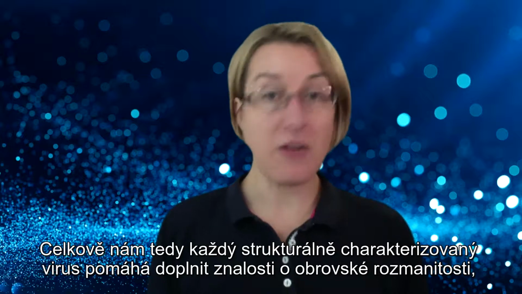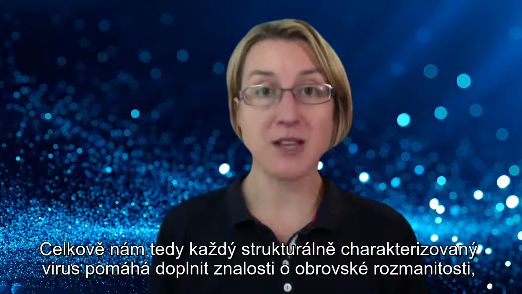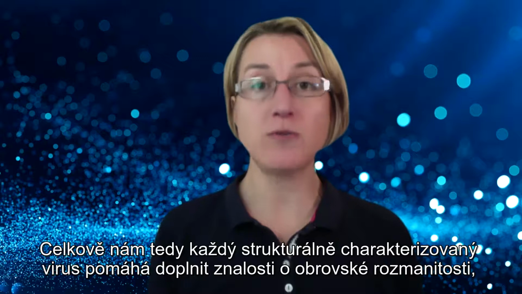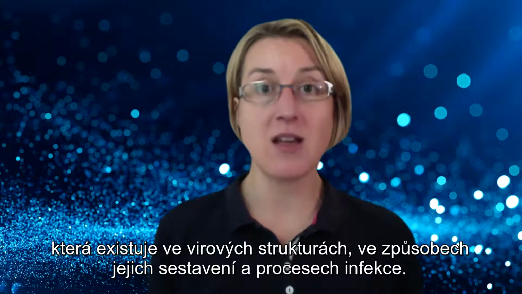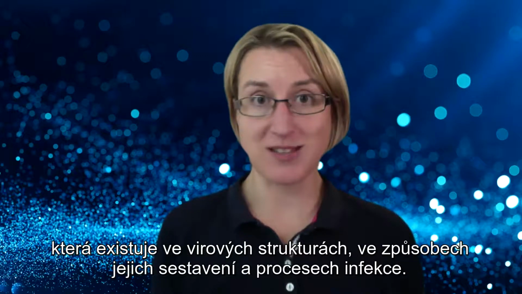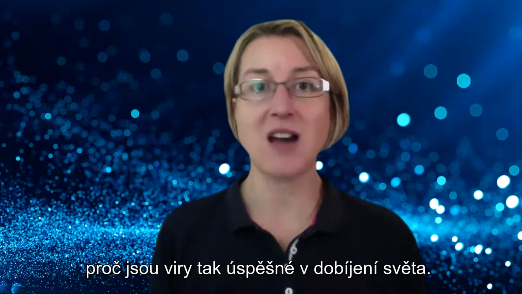So overall, every structurally characterized virus helps us to complete the knowledge of this huge diversity that exists in virus structures, assembly pathways, and infection processes. And it also helps us to understand why viruses are so successful in hijacking the world.